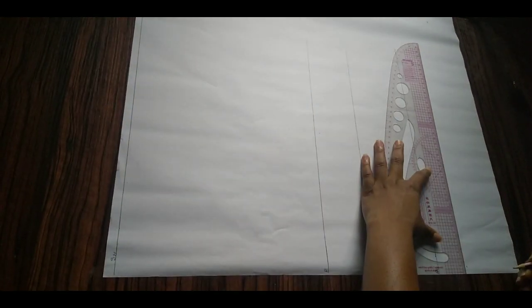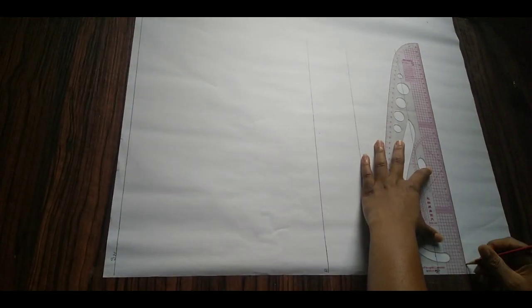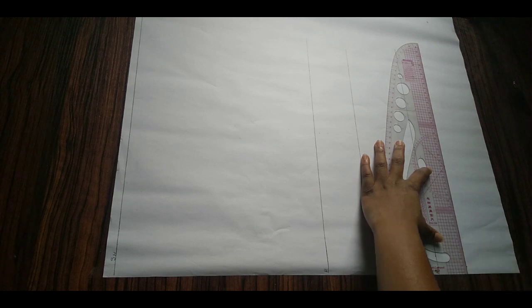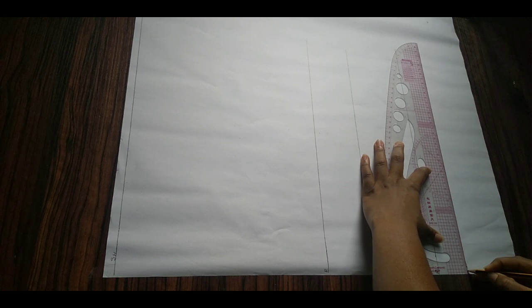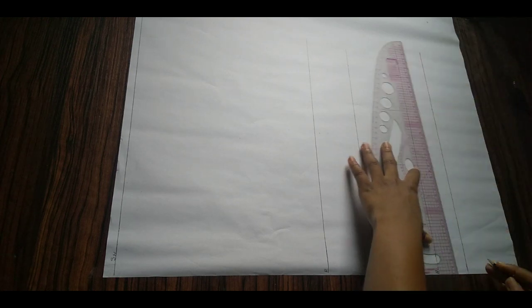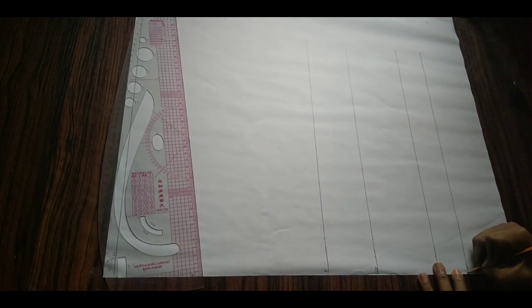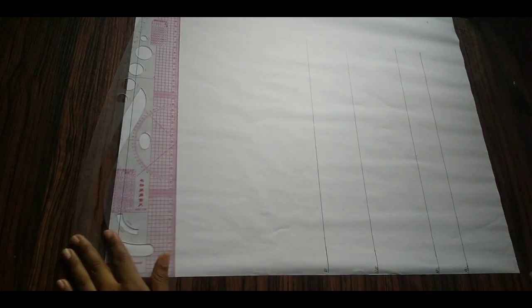So I'm using my tape to add extra 2-inch allowance. Now I'll use my ruler to connect those two points. Okay, and label it AL, that's allowance. Okay, so that's done.